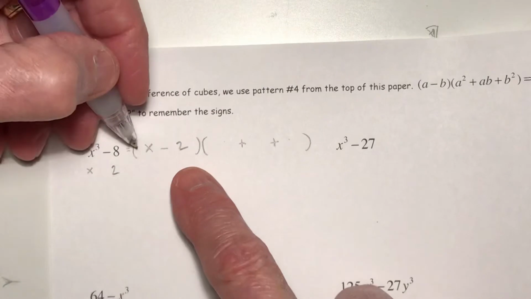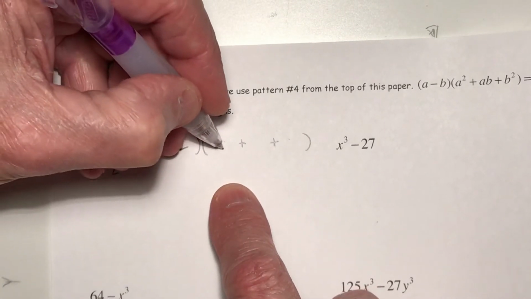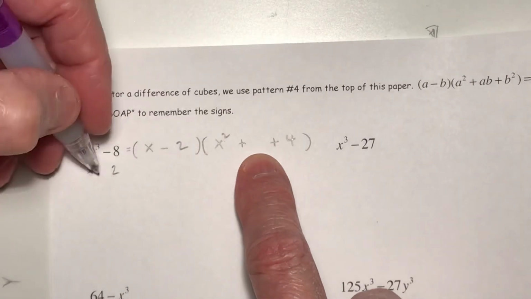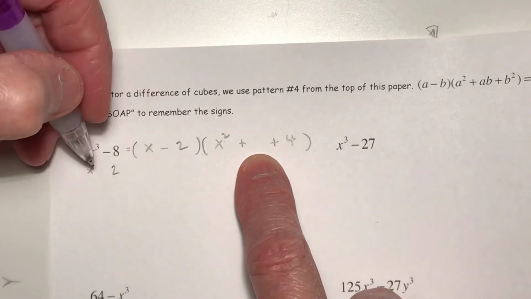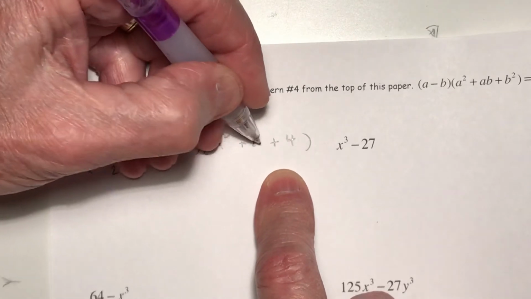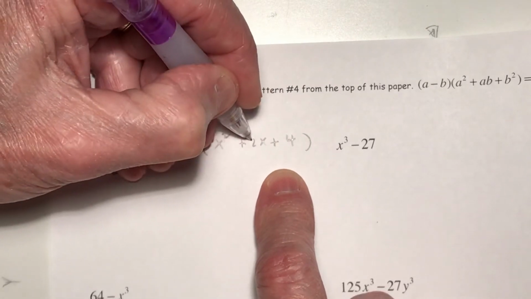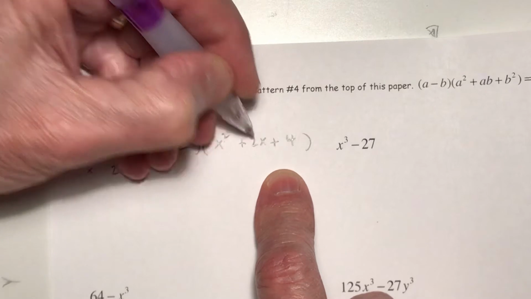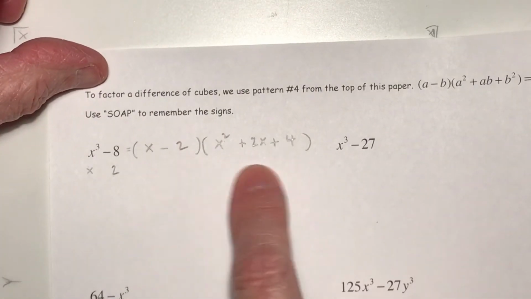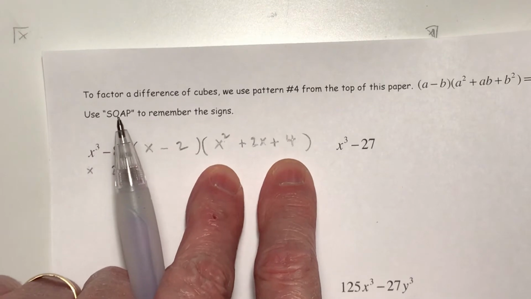Here and here we put the squares, x squared, 2 squared. And in the middle, we just put the one thing times the other. You can write x2, but that looks silly. Write 2x. It's the grown-up thing to do. Okay, so that's the factorization for that. This will not factor any further, trust me.